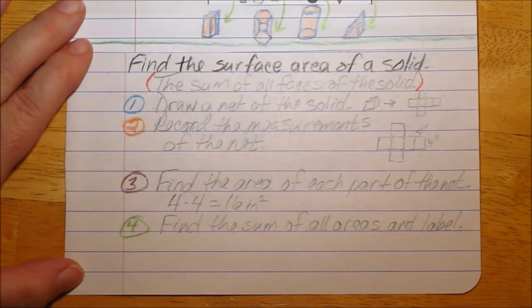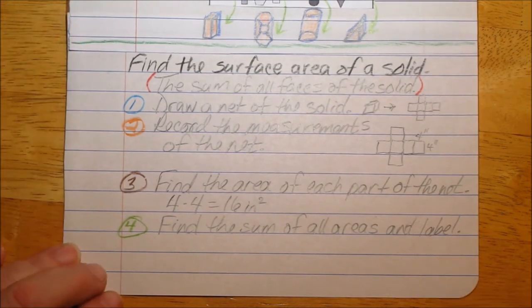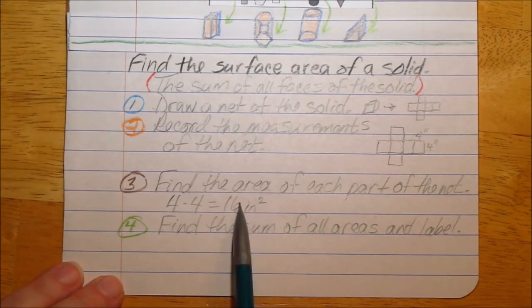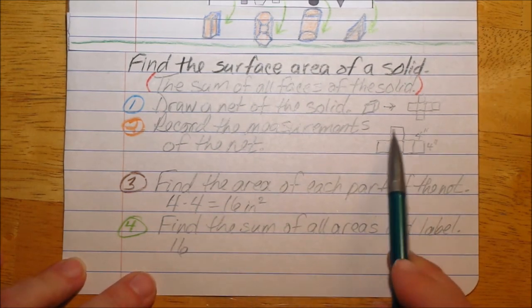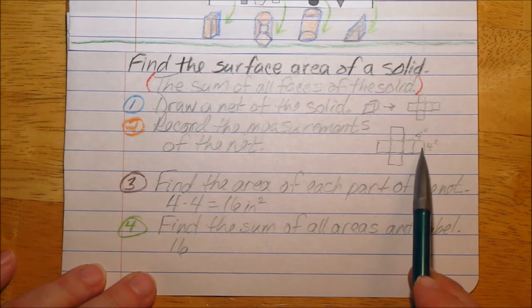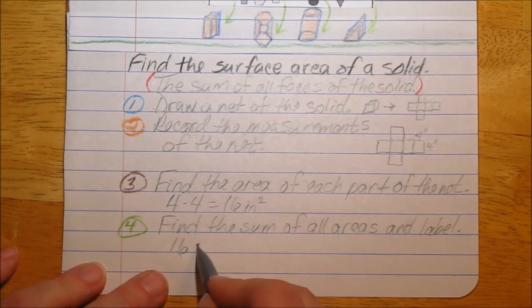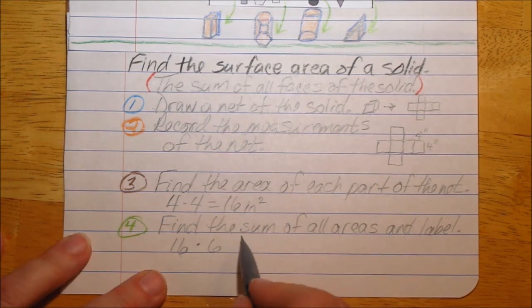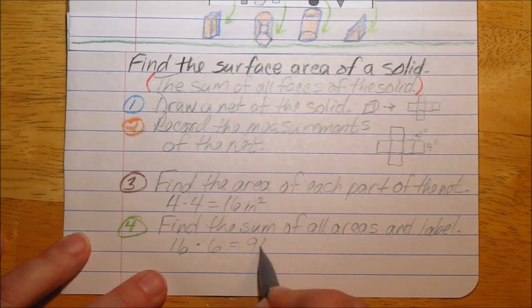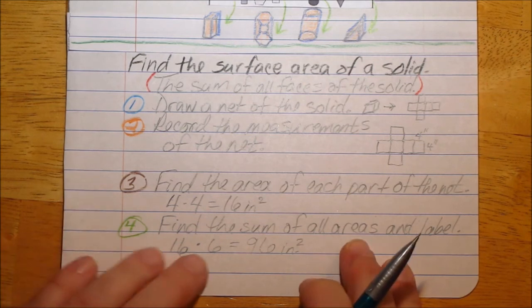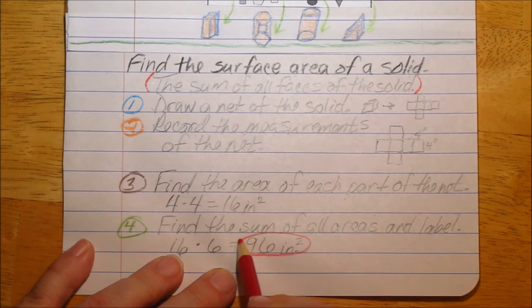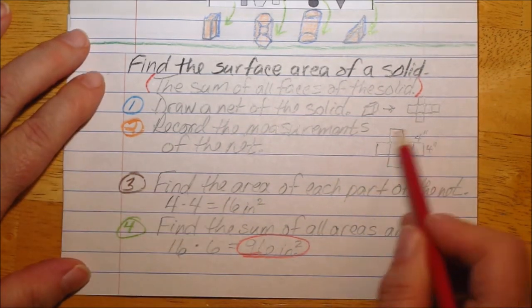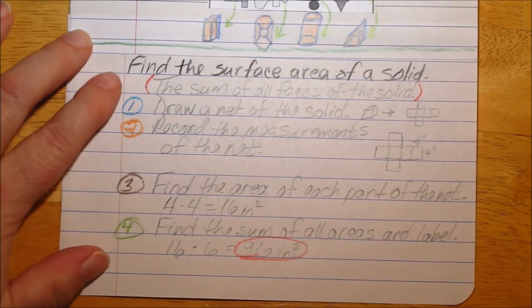So for this one, the cube is pretty easy. I know the area of one of these parts is 16, and there are 6 exactly the same. 1, 2, 3, 4, 5, and 6. So it's going to be 16 times 6, which equals 96 inches squared. And that is the total surface area of this particular cube, this particular solid.